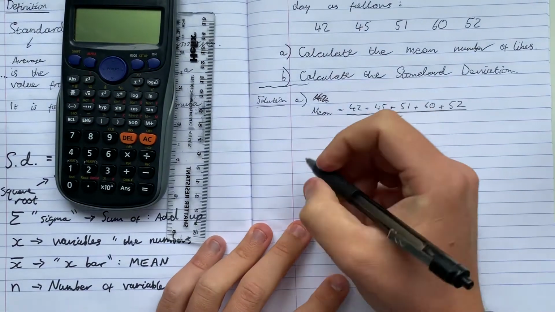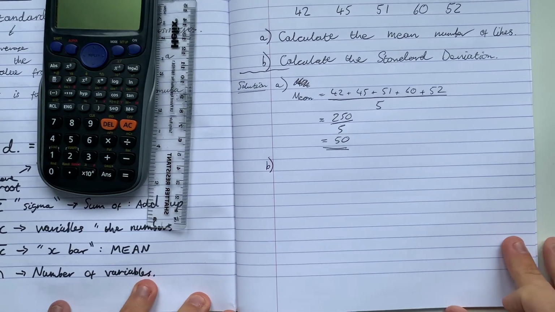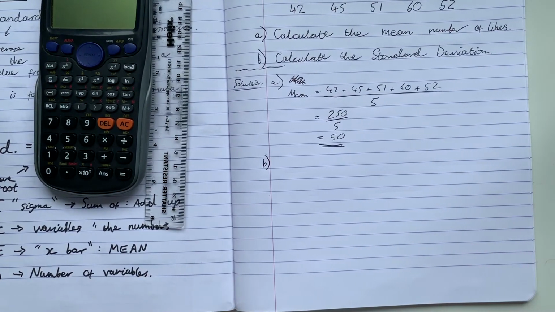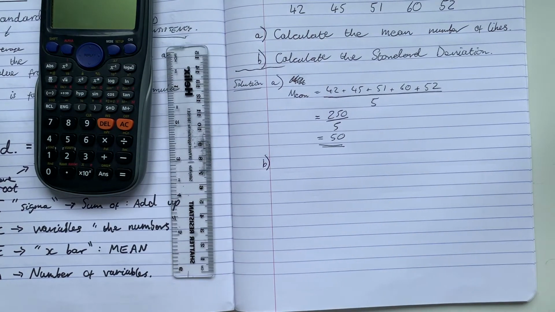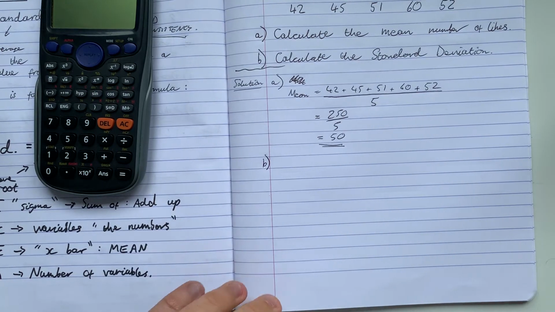Now, part B, definitely more involved. We're going to calculate the standard deviation here. The first thing we need to do is draw a table. I'm going to switch to my pencil and use my ruler, and I'm going to tell you everything that needs to go in this table.